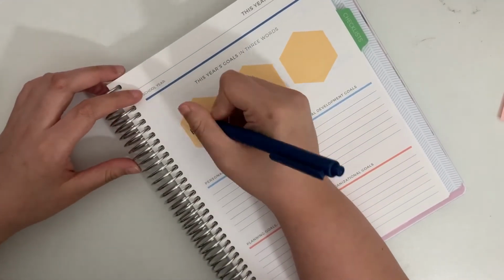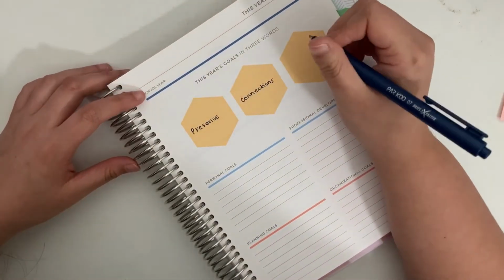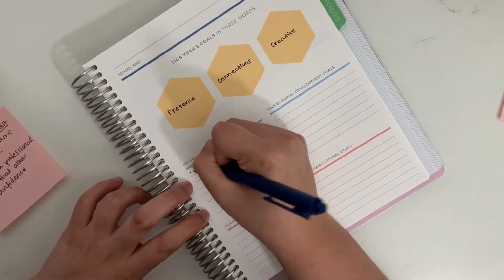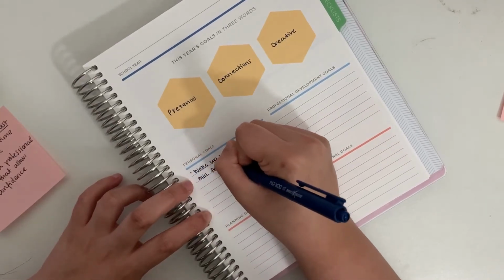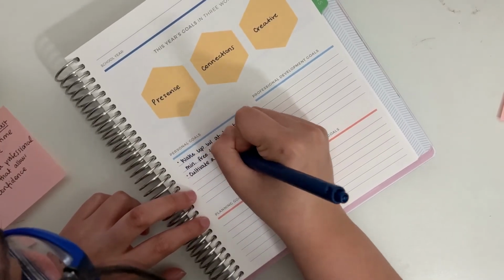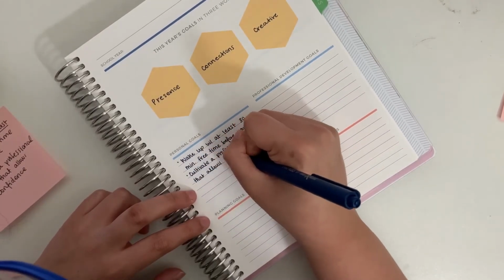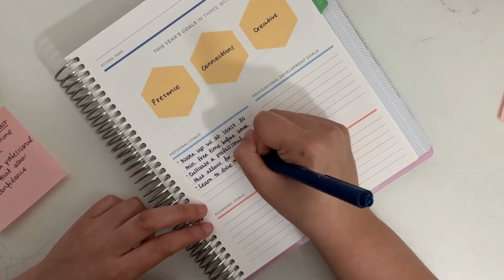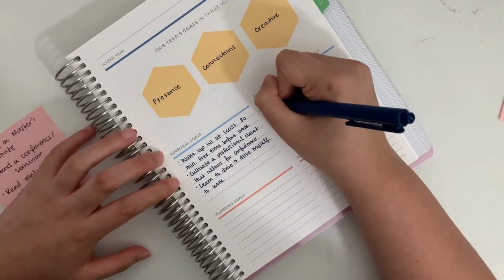Something that I like about Plum Paper is that at the very back, they have these year mapping, goal setting kinds of pages. And so I'm going to go in and fill them in. This is a section where it might be hard for me to see exactly what I write. But for example, it's like describe this year in 3 words. I put presence, connections, and creative because I want to really work on not getting so stressed that I don't feel present in particular situations like at school events and things like that. Connections because I want to work on building actual connections with students.